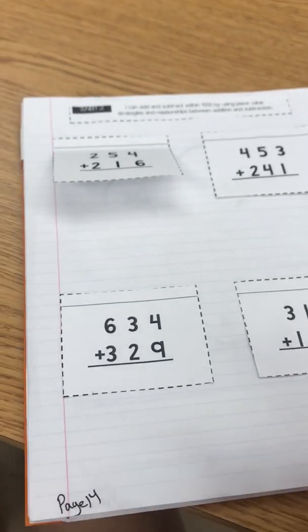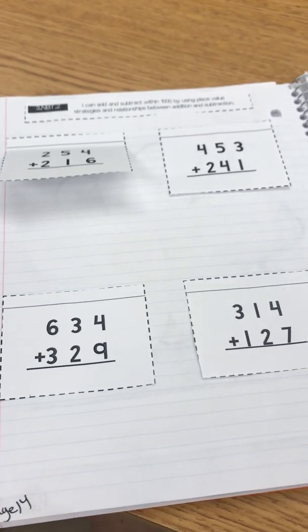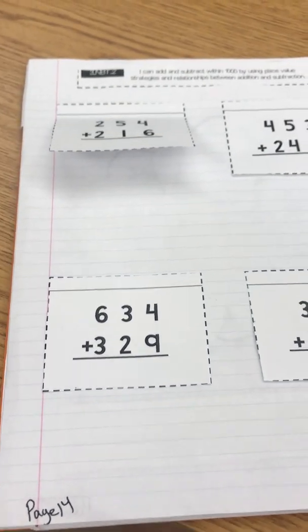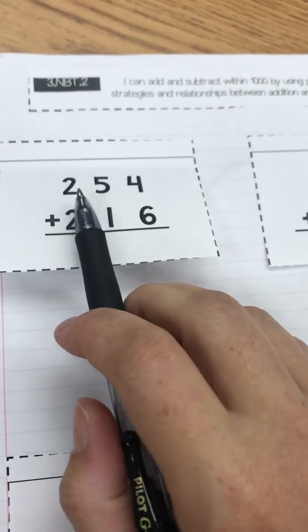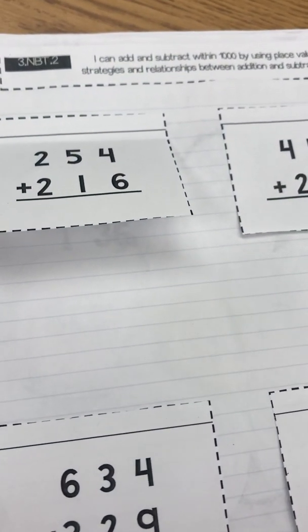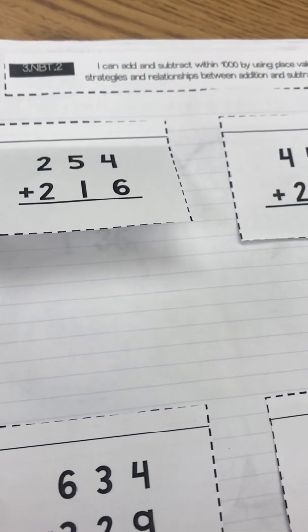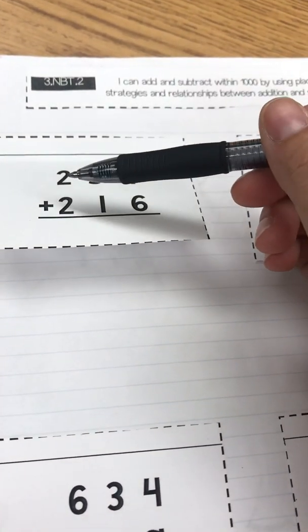So we're going to go ahead and work through these. If you need to pause the video so you can get everything glued in, go ahead and do that. Again, this is page 14. Now we're going to be doing our addition using our place value strategies. When you're using place value, you want to pull each number out using our expanded form, what we learned when we did our place value unit. So we're going to start with our hundreds.